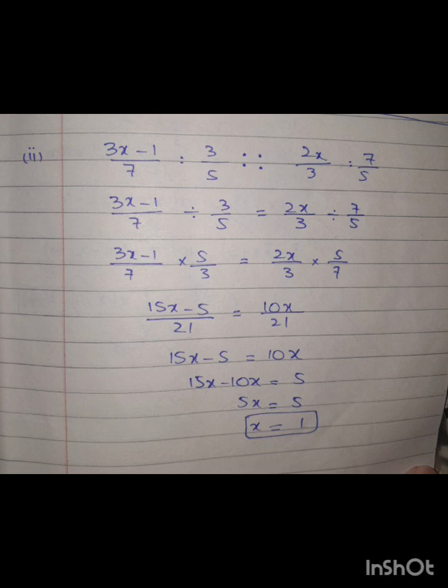So moving on to the second part. This is a different part. So please, when there is a fraction, always remember that you need to use the division sign and the concept of reciprocal. So I have used the division sign in the first step, then I have taken the reciprocal. Then you need to simply multiply and reach the answer, which is x is equal to 1.